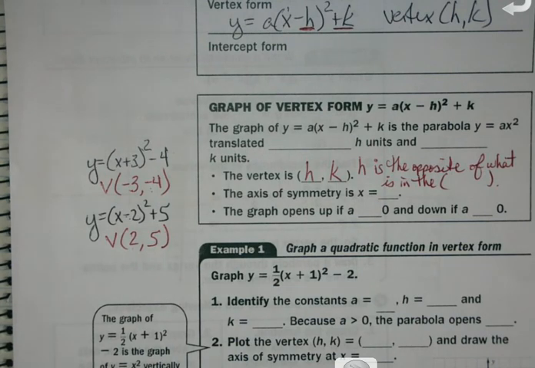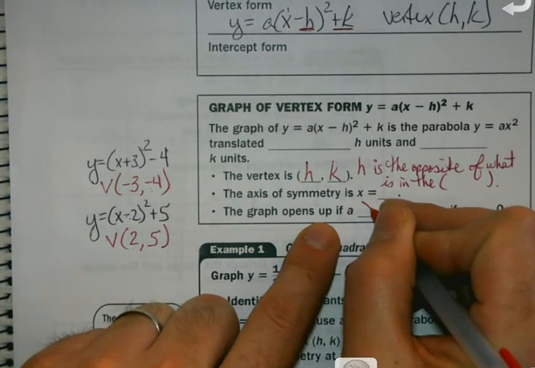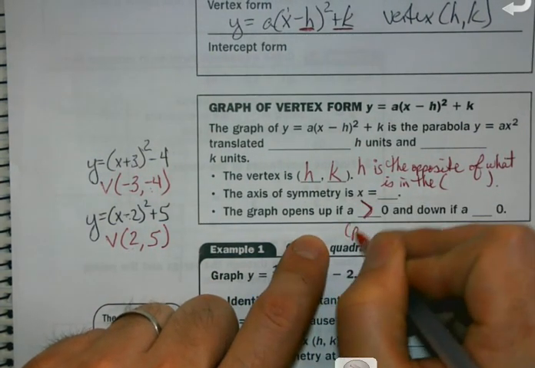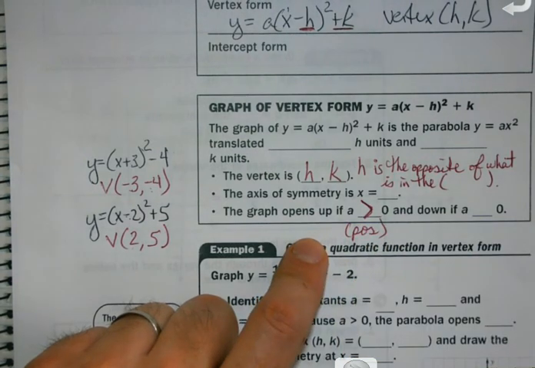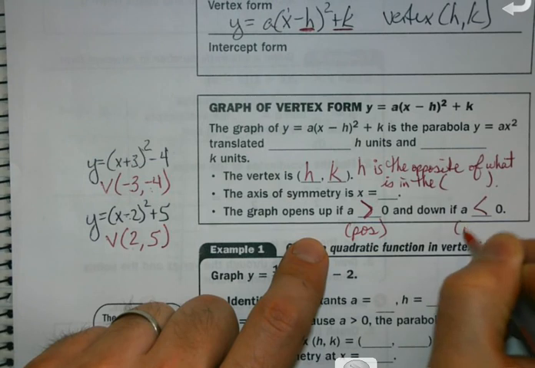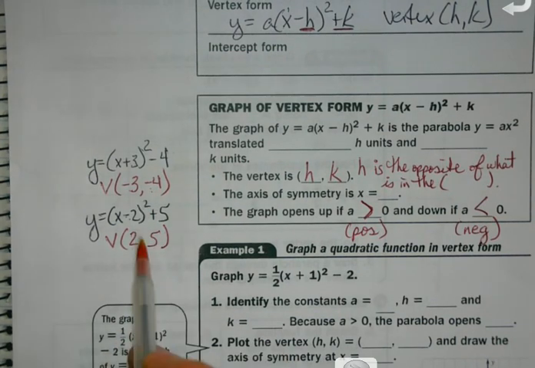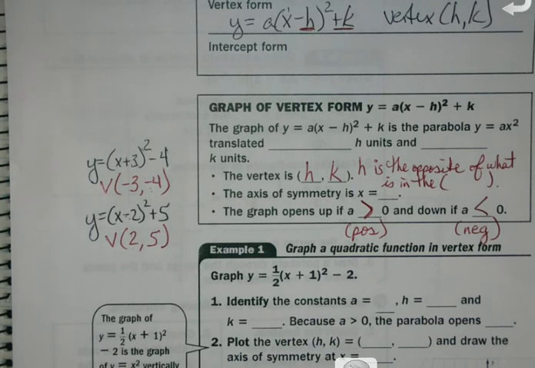Just like before, the graph still opens up if a is greater than 0, if it's positive, and it still goes down if a is less than 0, or negative. Everything's going to be the same as it was before, except now I'm being given the vertex. And then I could make my chart if I wanted to, or use the calculator to help me.